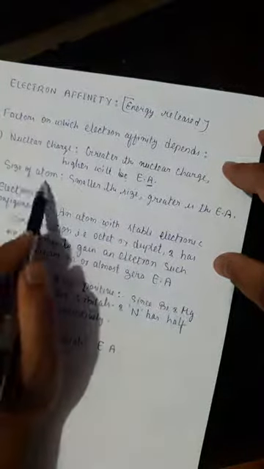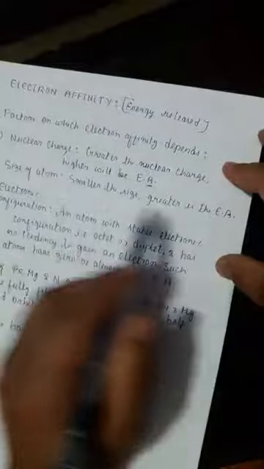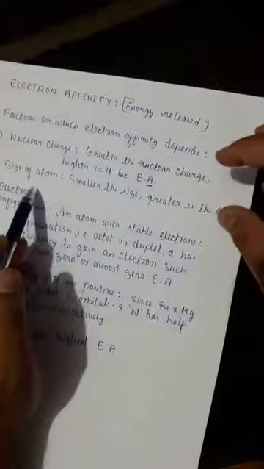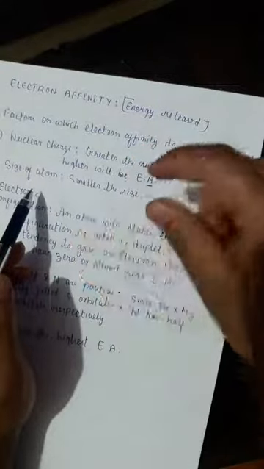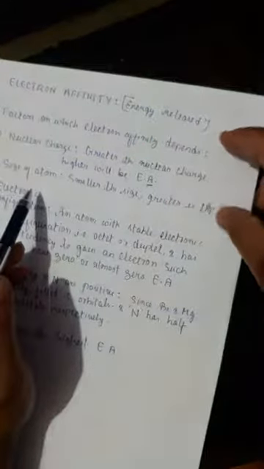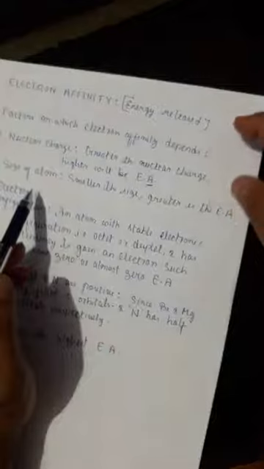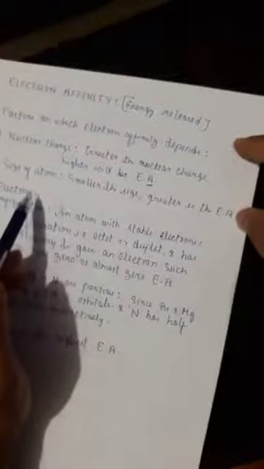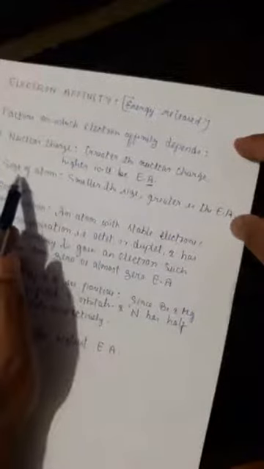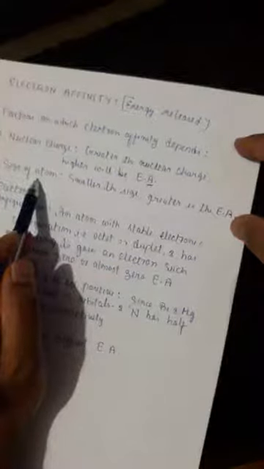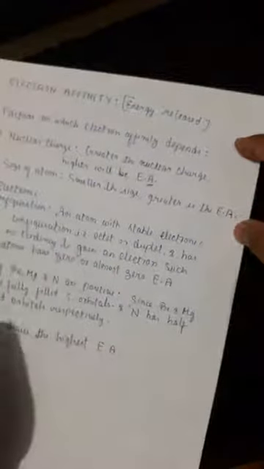Similarly, size of the atom. Now, smaller the size, greater is the electron affinity. So if you have a smaller size of the atom, what will happen? The incoming electron is affected by the nuclear pull, so it can come easily to the outermost orbit. So if the size is small, that means electron affinity will be greater.